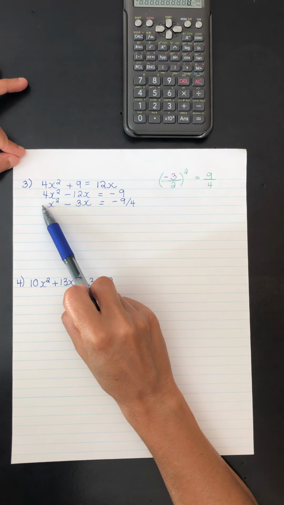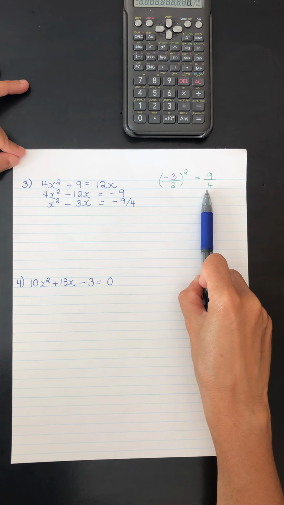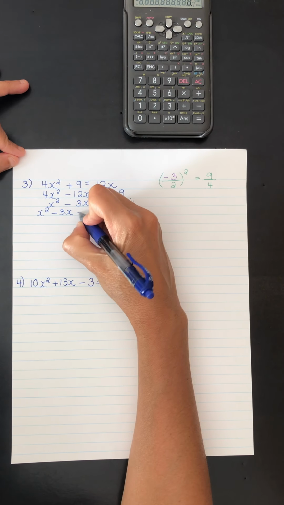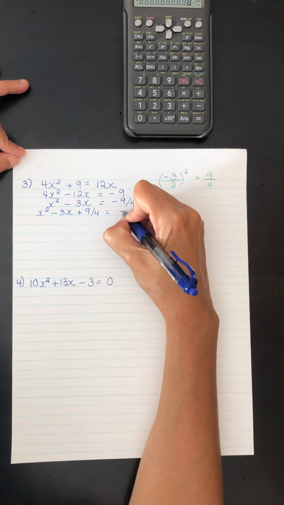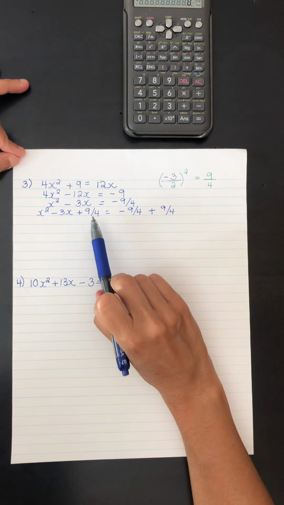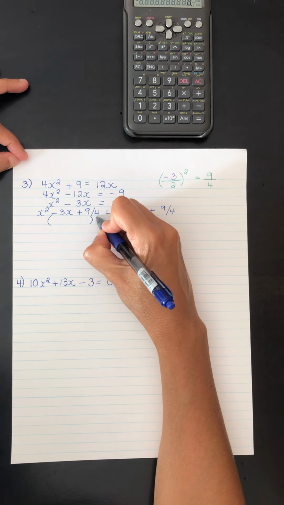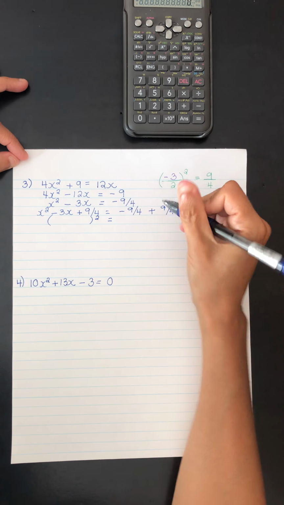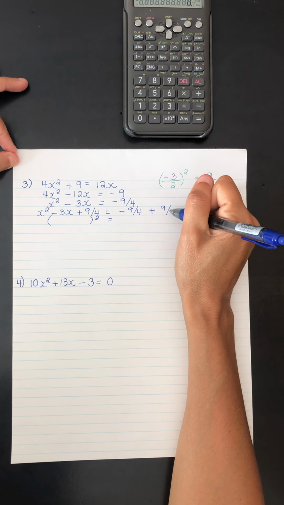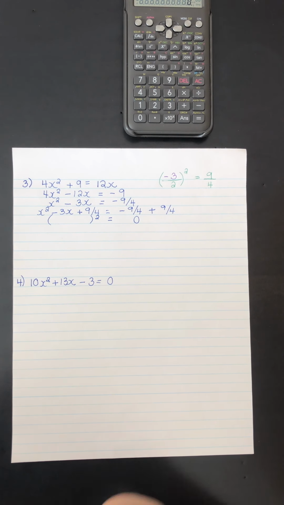Okay, anyway, so we put it in the correct order. We made sure the leading coefficient was 1, and now we've computed the magic number. The magic number must be added to both the left side and the right side. So +9 quarters is added to both sides of the equation. The left side will now be the square of a binomial. On the right side, we simply do the adding required. This time though, look, when we add these numbers, we get 0. So that's a little bit different.